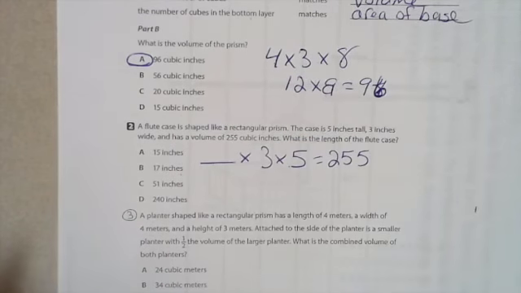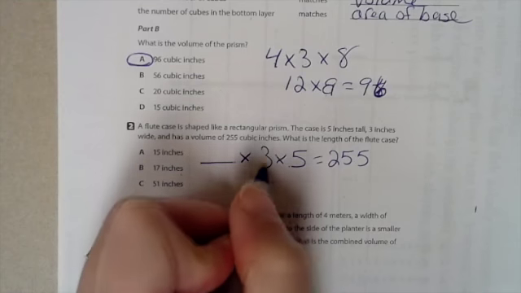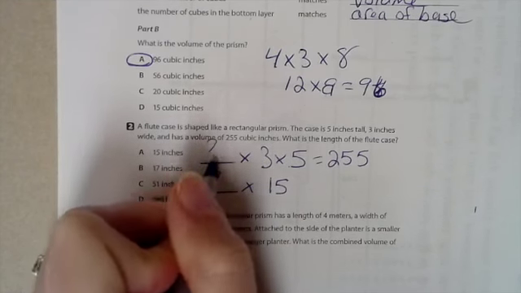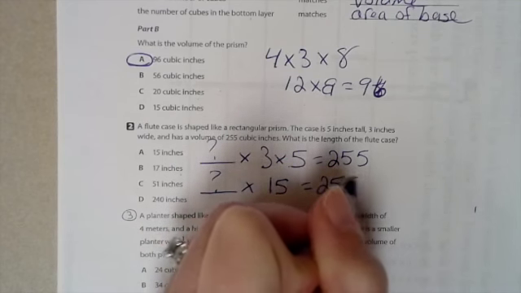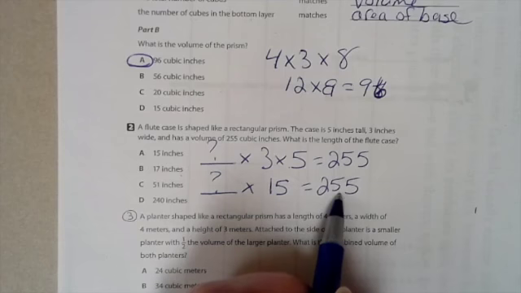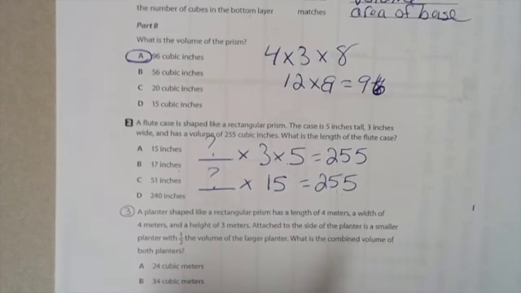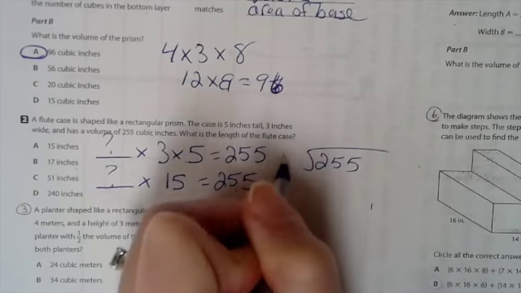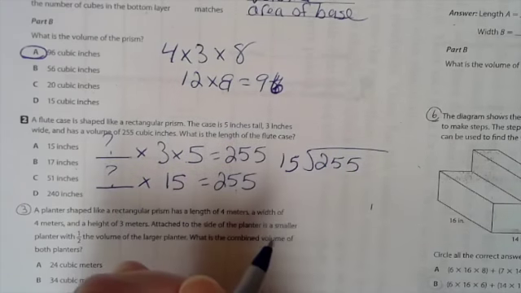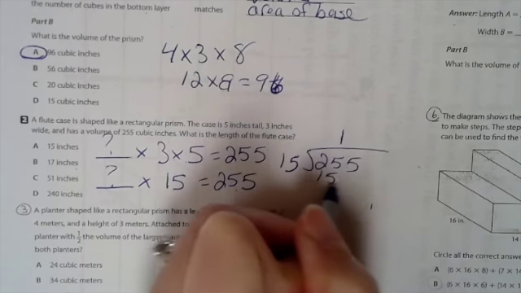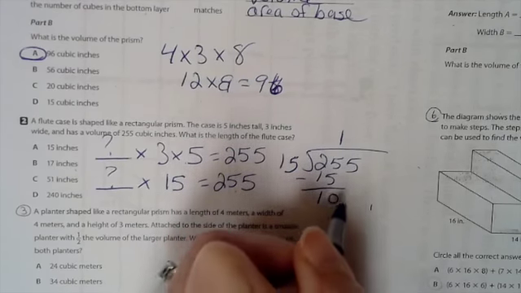So we're going to multiply 3 times 5, which is 15. We're trying to figure out what goes in this blank. So we're going to use the inverse operation, 255 divided by 15. 15 goes into 25 one time. Subtract and get 10. Bring down our 5.